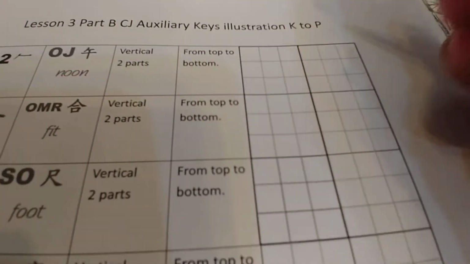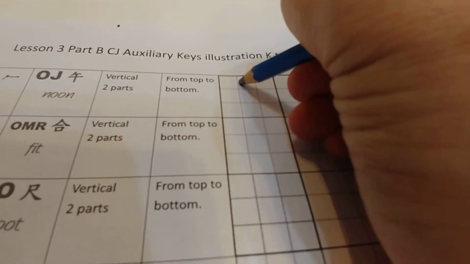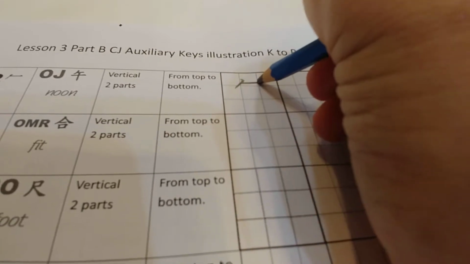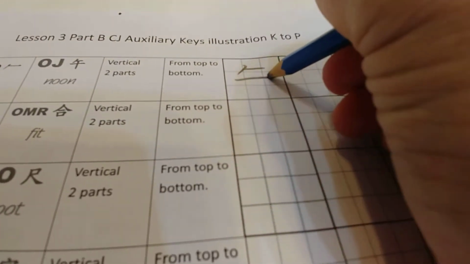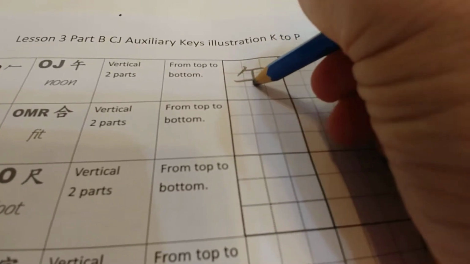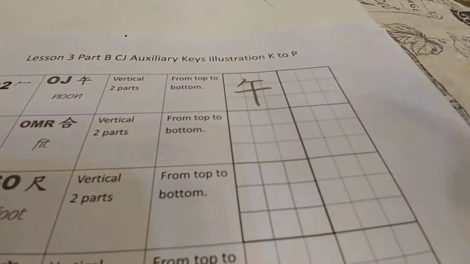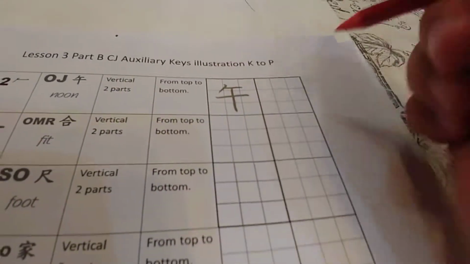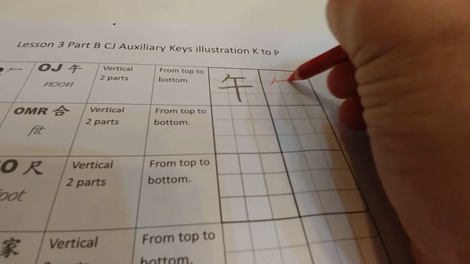And O2. Also 2 strokes like this. And we put a J, a 10 here. This is no, it means noon. This is O2, like this.